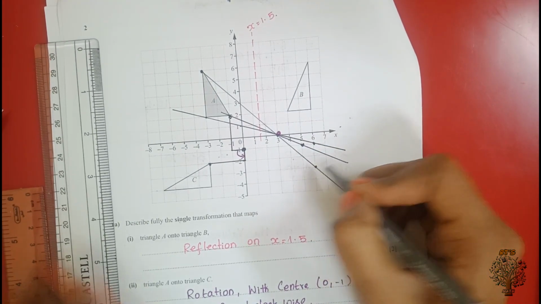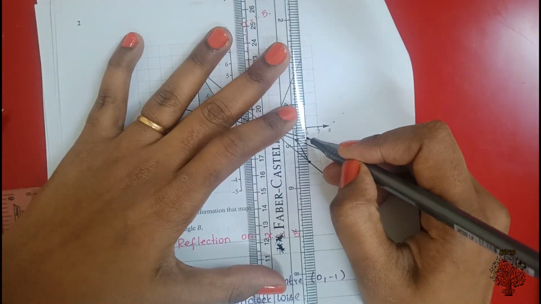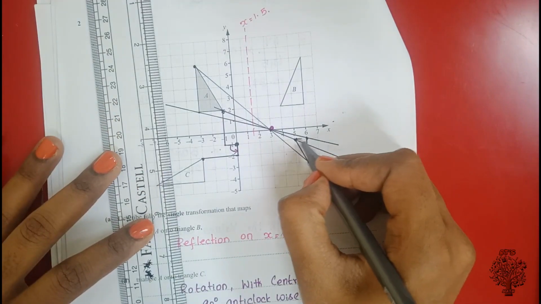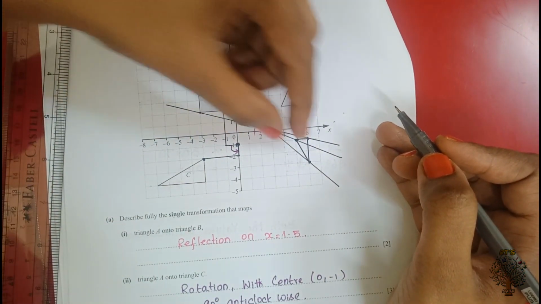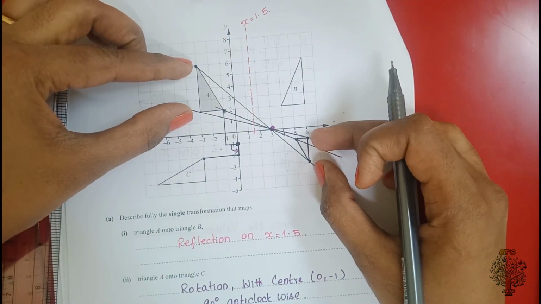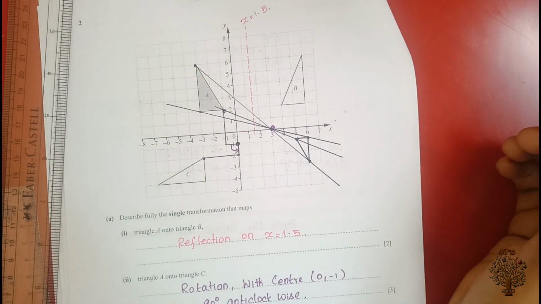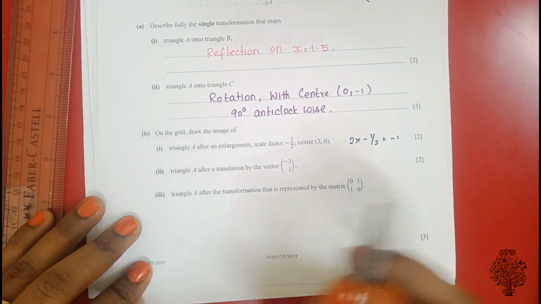Okay, this point, which gives me the triangle, okay, with a negative enlargement. You can compare. Here we have 2 units, here we have 1 unit, here we have 4 units, here we have 2 units. Okay, it's perfect. So this is the answer for your B first sum.